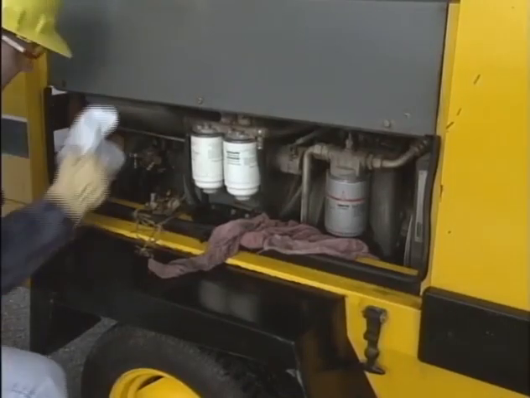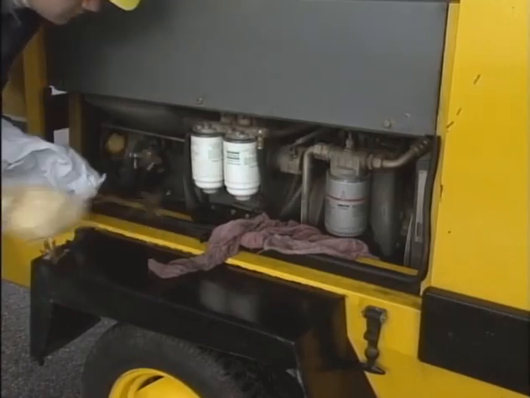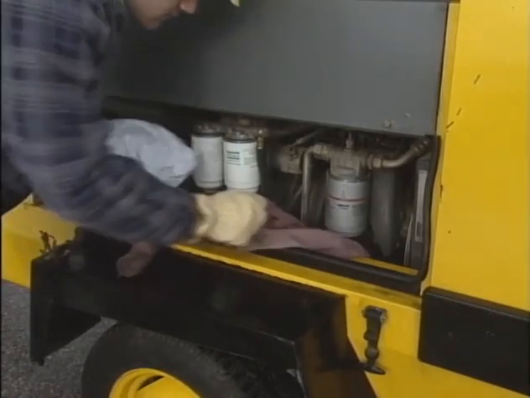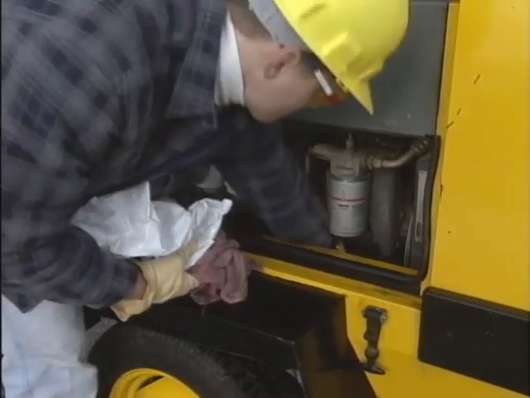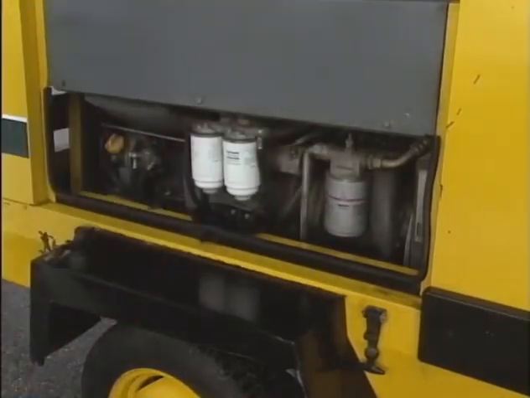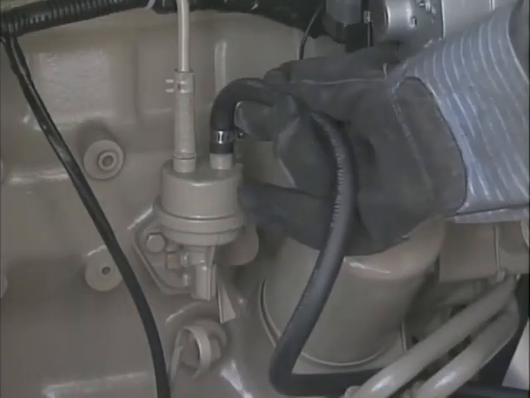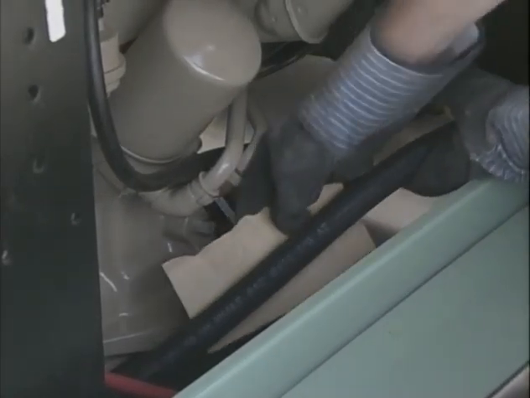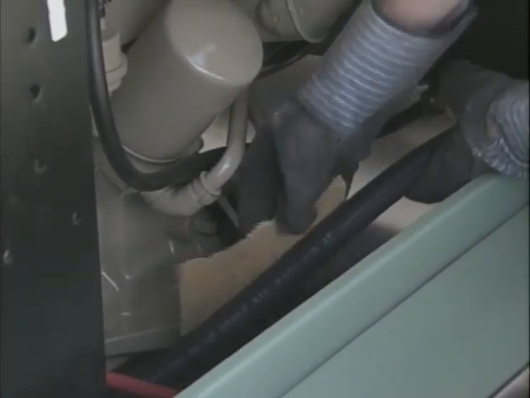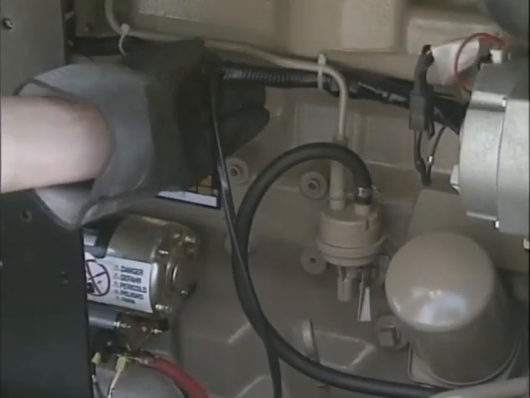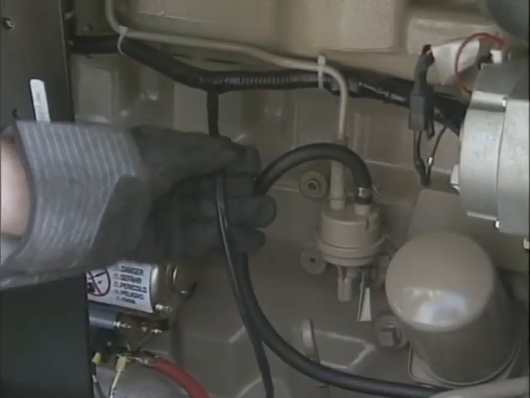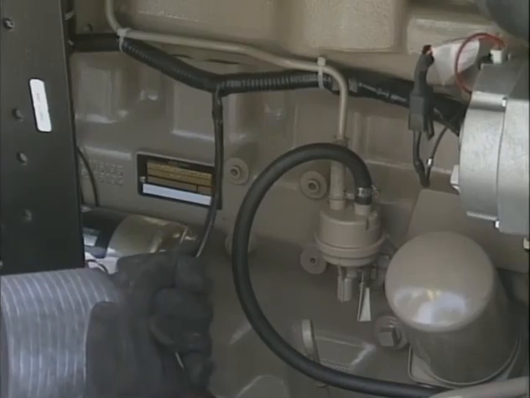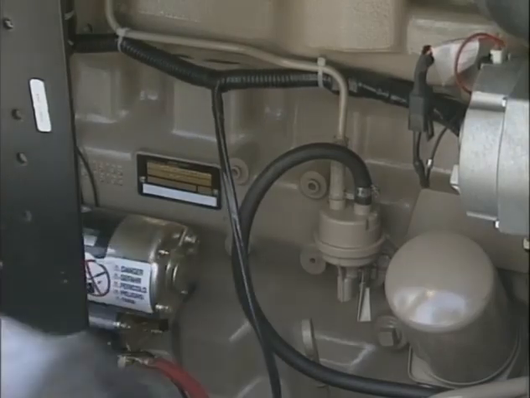Remove all trash or debris. Make sure that oily rags or other flammable materials are not stored on or in the air compressor. Check for fuel, oil, or hydraulic fluid leaks. Repair the leaks and clean the machine before you operate it. Inspect electrical wiring for worn or frayed insulation. Install new wiring if wires are damaged.